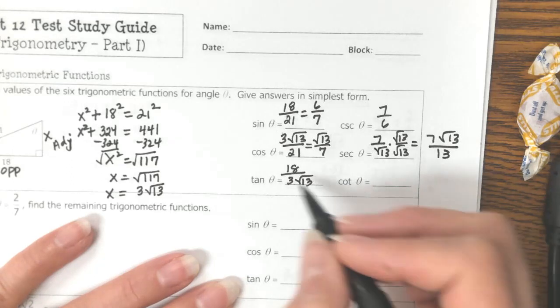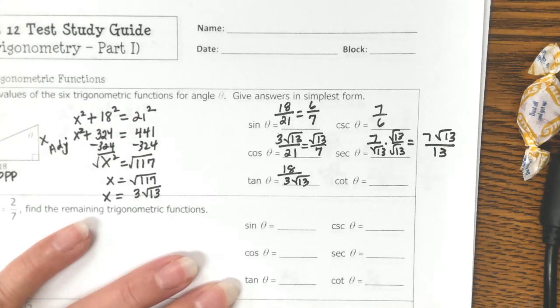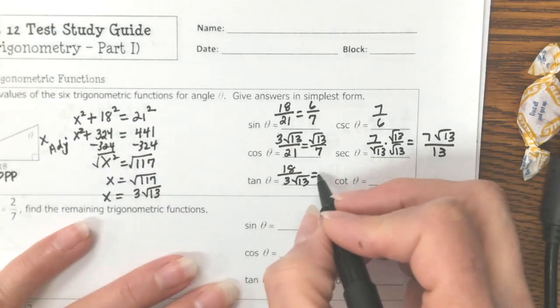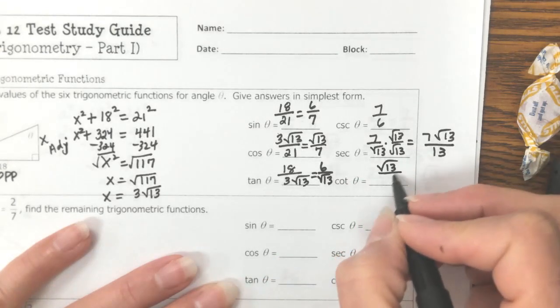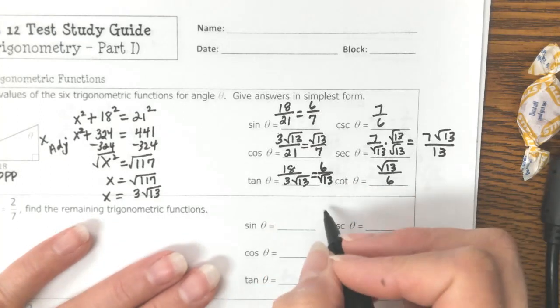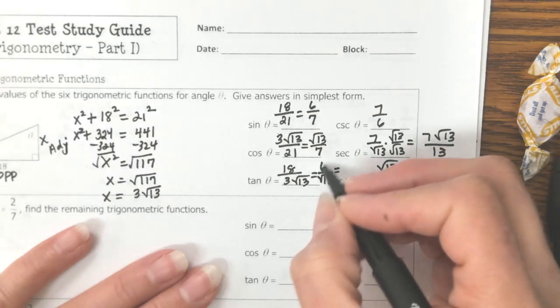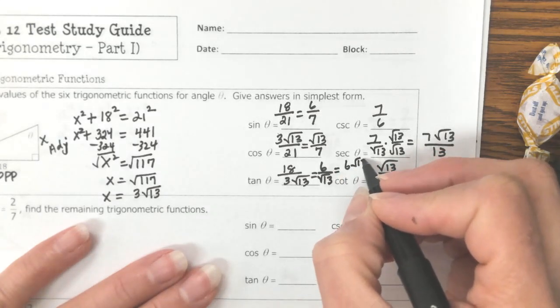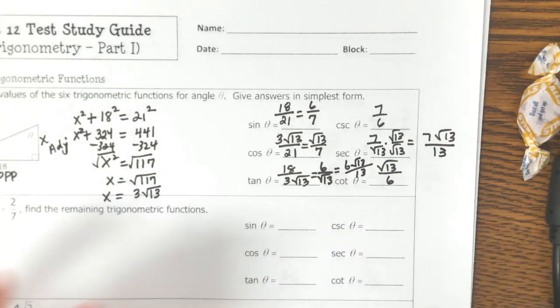For a cotangent, I could reduce this a little bit. 3 goes into 18 6 times, so that really is 6 over radical 13. And over here, it's radical 13 over 6. But you can't leave a radical on the denominator, and I'm kind of running out of space. So when you fancy one, it's going to make it 6 radical 13 over 13. And that would be the reduced answer for all of number 1. Sorry, I didn't have a lot of room to write.